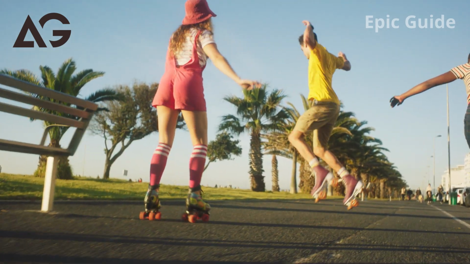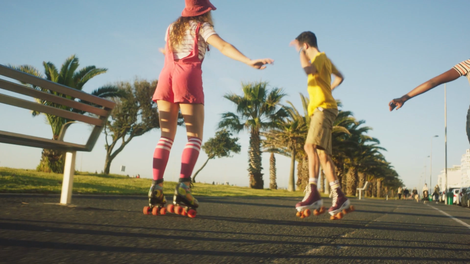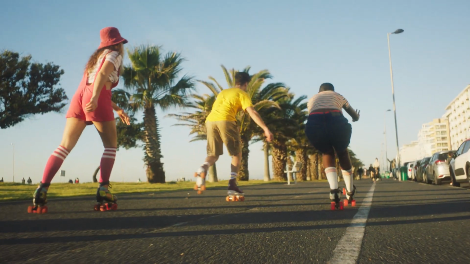Do you have a watermark in your video like this? Don't worry, you can turn this into this. Today, I'm going to show you how to remove watermark from video without blurriness.